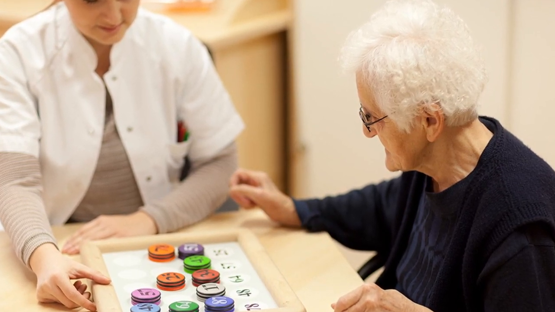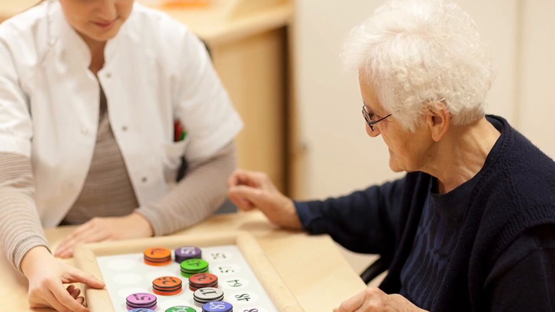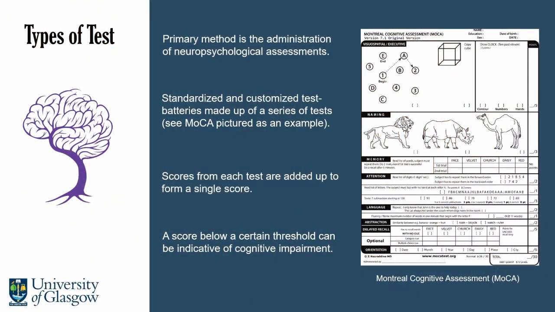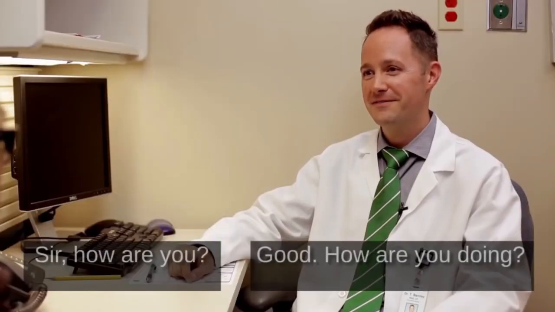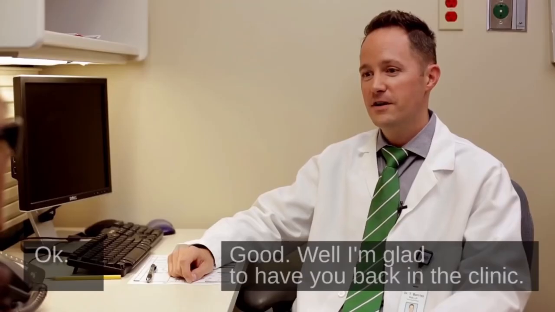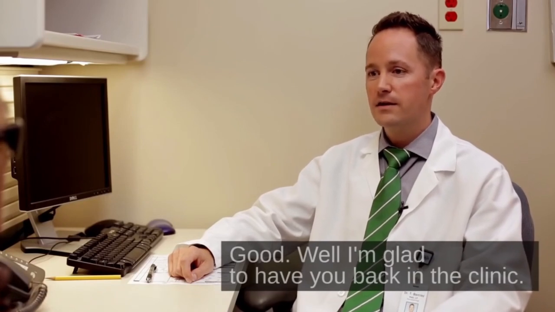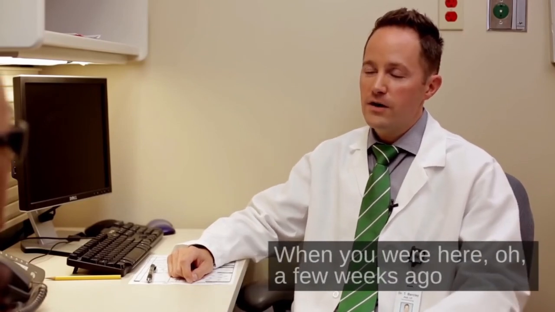Over the decades, these assessments have evolved from basic single test approaches to standardised and customised test batteries, in which a series of tests are administered and scores on each test are aggregated to form a single score. When neuropsychological tests are used in clinical settings, a score below a certain threshold will lead to a diagnosis of brain damage. Administering neuropsychological tests, however, is time-consuming and must be carried out carefully by following specific guidelines.